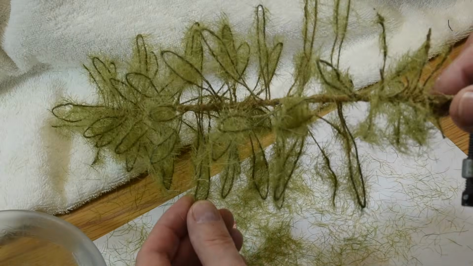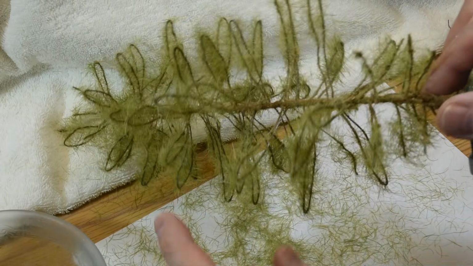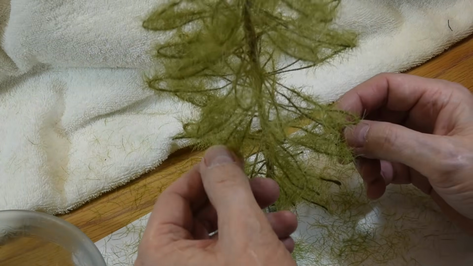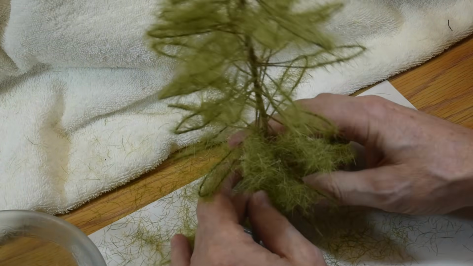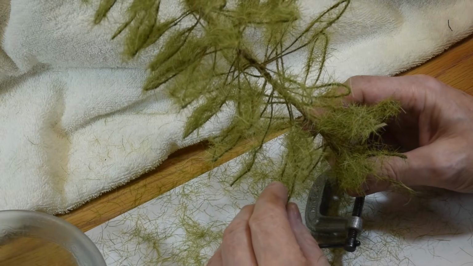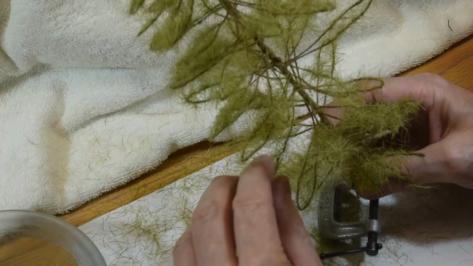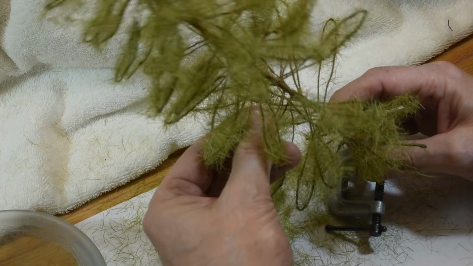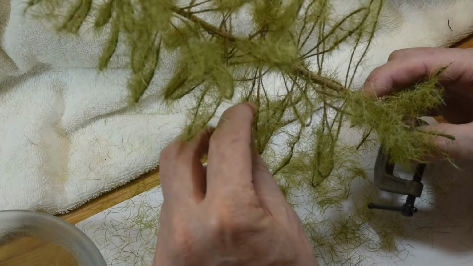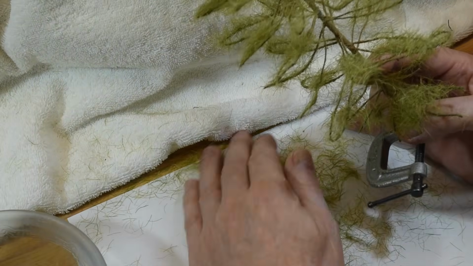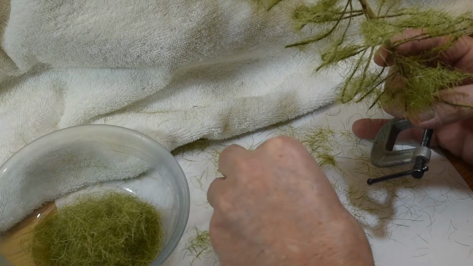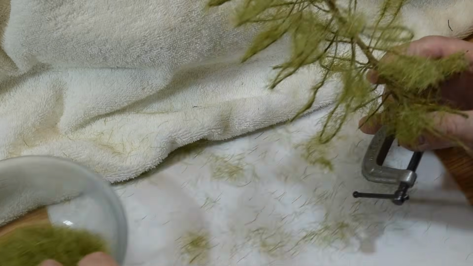Remember the loops, the sort of dragonfly wing loops? They serve as a saddle to support the thatching of the 12 mil Woodland Scenics static grass. It doesn't really matter on the color here because you're going to paint it. So this I'm going to paint as well, but first I'm going to massage all these limbs. Look at all the grass coming off there. It's quite a bit, eh? I get to save that and reuse it again.